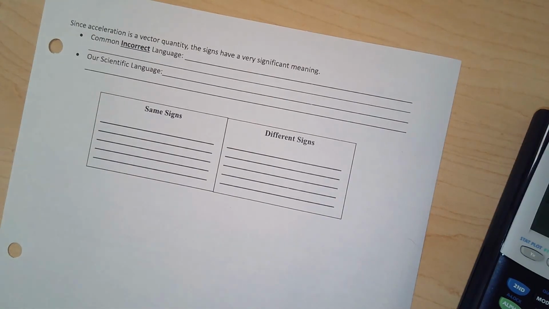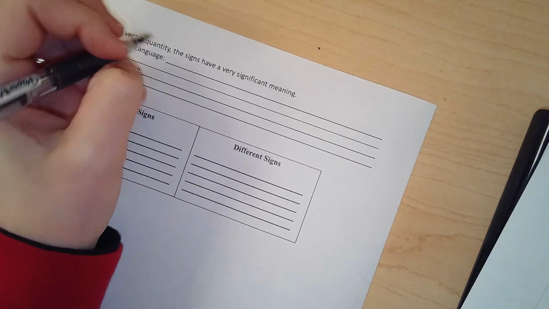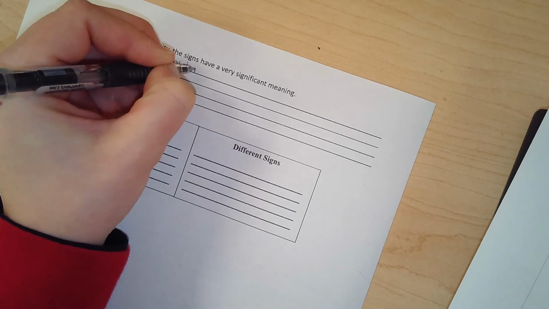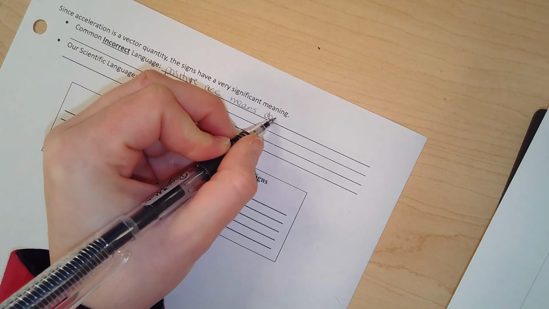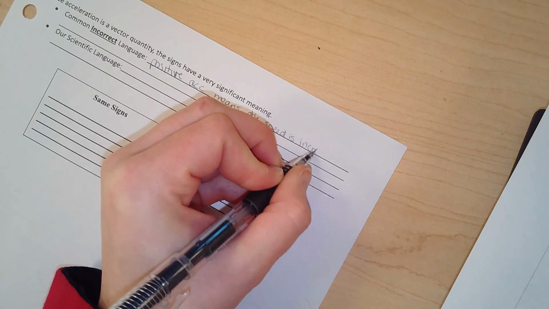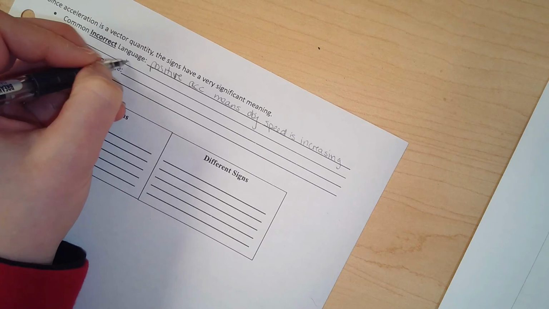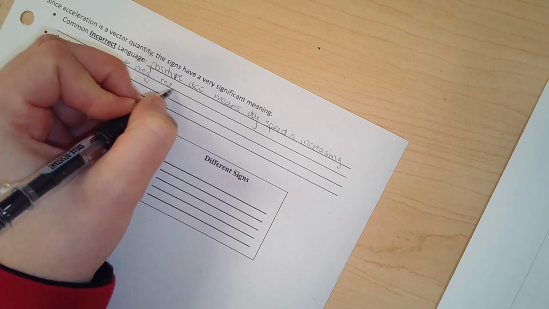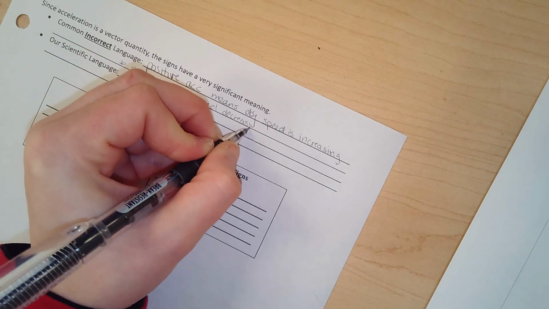Okay, I promise we're almost done. This is the last page. Since acceleration is a vector quantity, the signs have a super significant meaning. Here is the incorrect language, okay? So when people say this, they're wrong. They say positive acceleration means the object's speed is increasing, and negative means the speed is decreasing. It sounds good, but it is wrong.